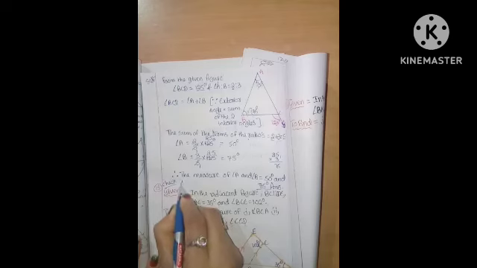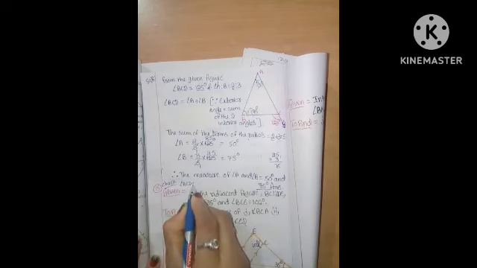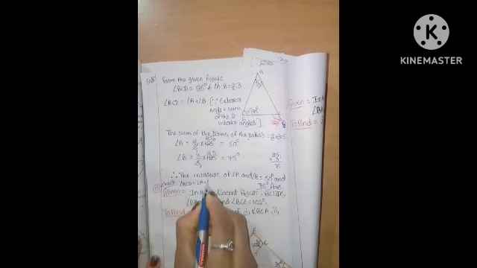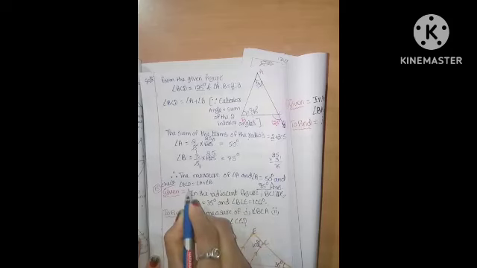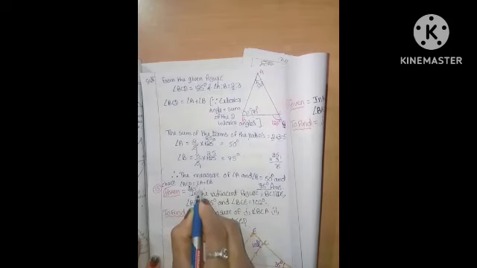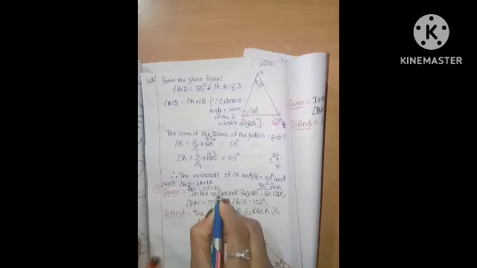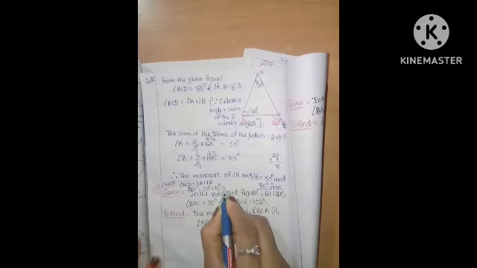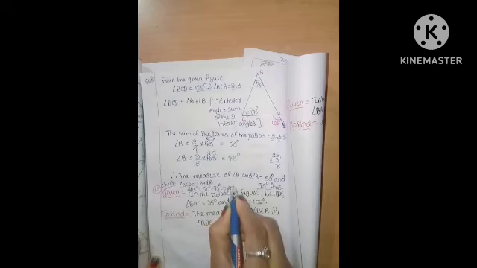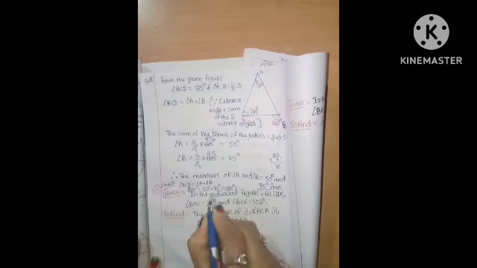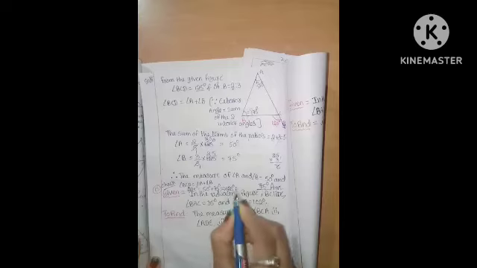Angle BCD is equal to angle A plus angle B. So angle BCD, what's the angle? 125 degrees is equal to angle A, 50 degrees, plus 75 degrees.